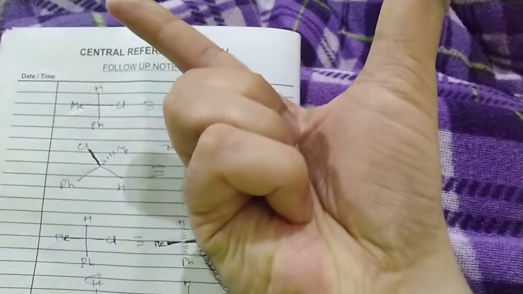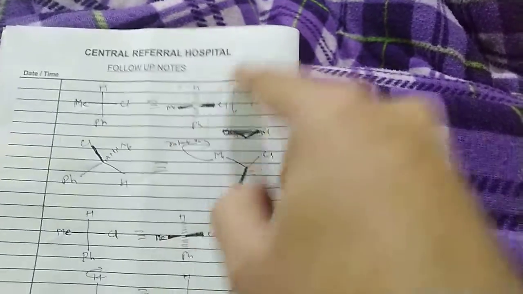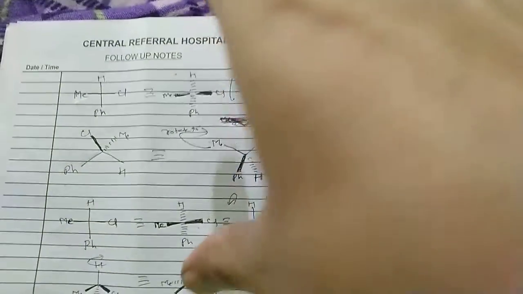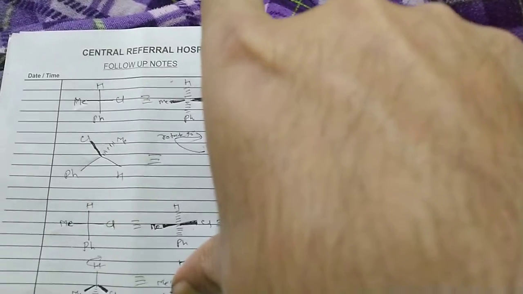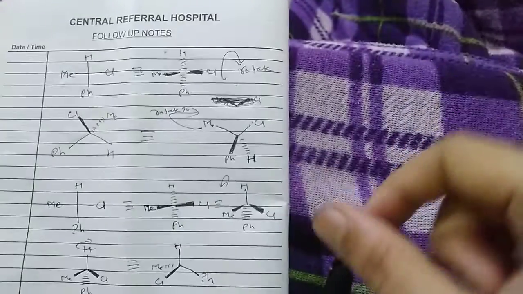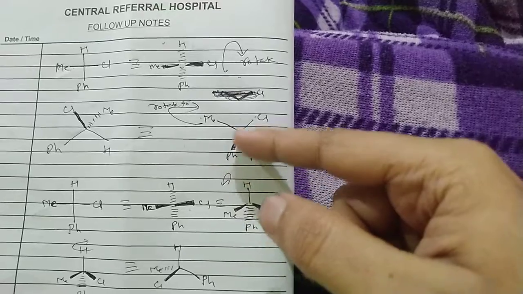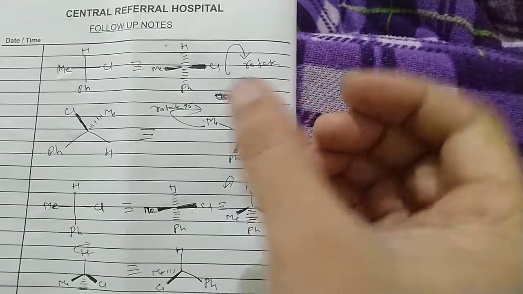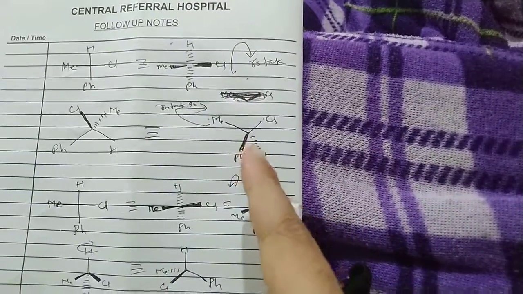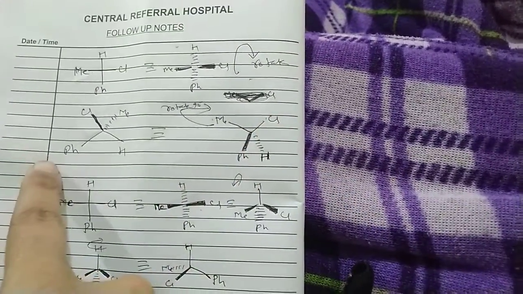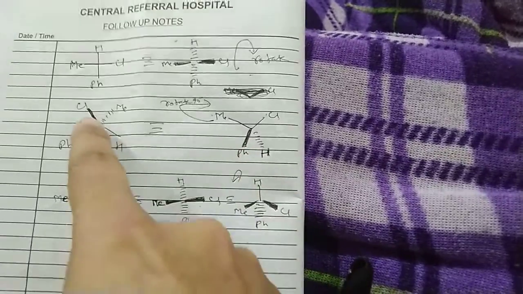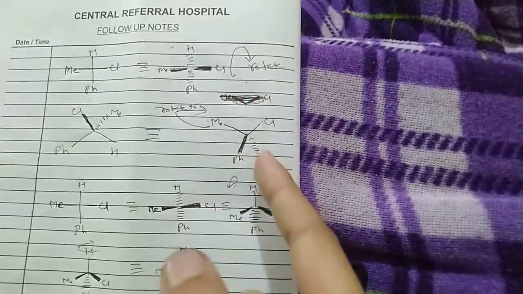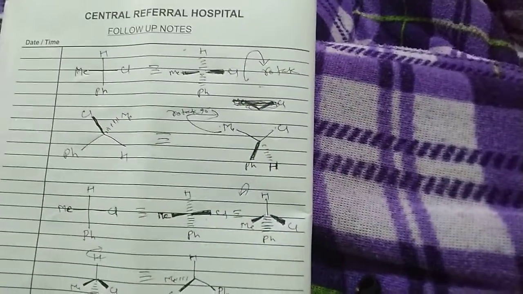If I push it something like this, what happens? Both Me and Cl come in the plane, and you are having pH and H like this. I am making them sit like a sawhorse. So pH is coming front and H is going behind. Now if you rotate it 90 degrees, then what happens? This pH which was front is coming on the paper. This H which is away from the viewer comes on the paper, and this Cl coming towards you or going away from you.